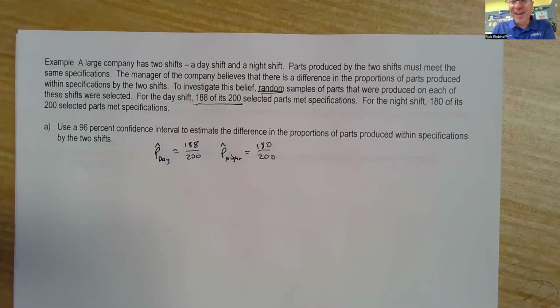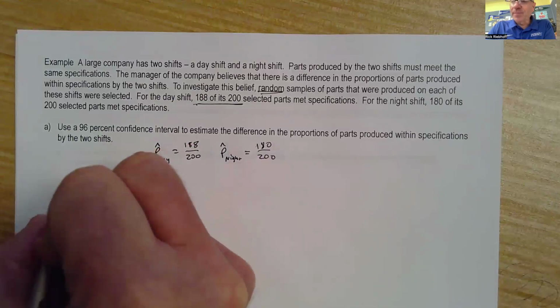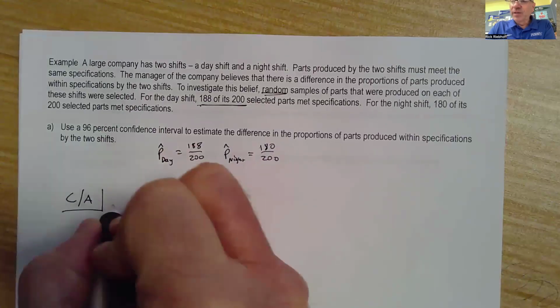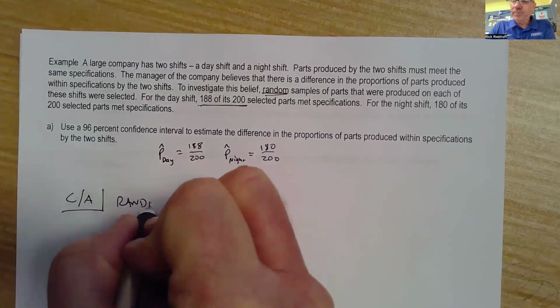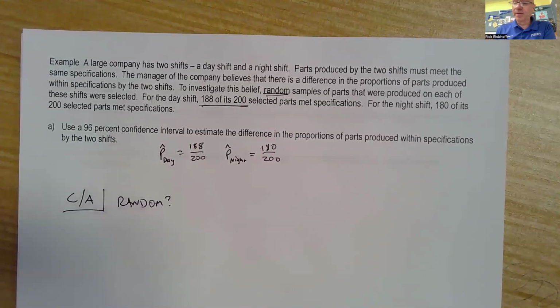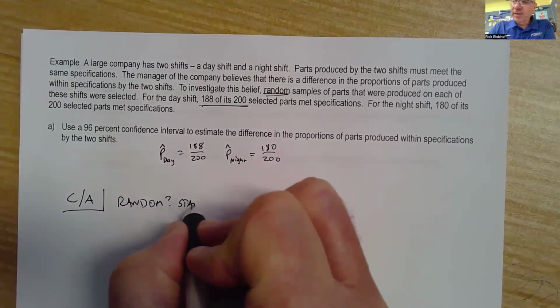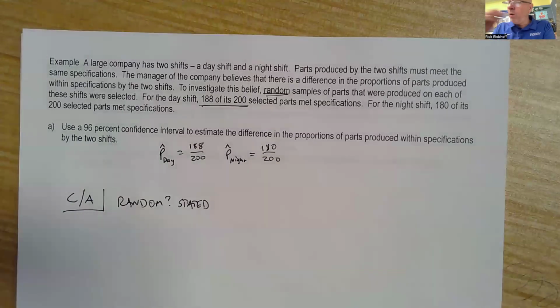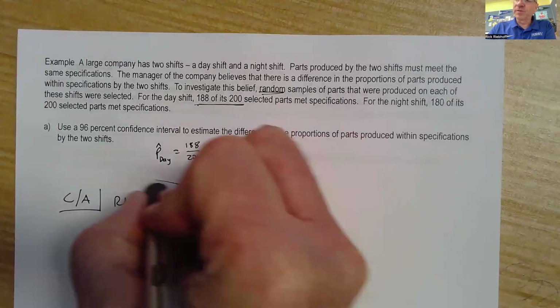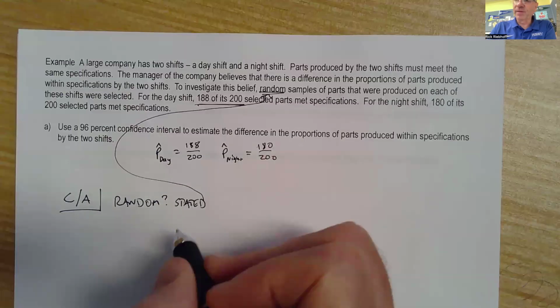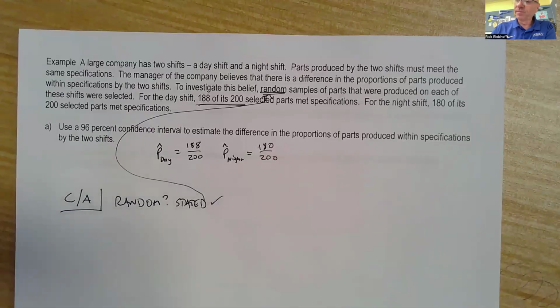All right, so here we go. First step, we're going to do conditions and assumptions. We want to talk about randomness. Was there randomness? Yes, it was stated that they were random samples. So that one's good. We got randomness.